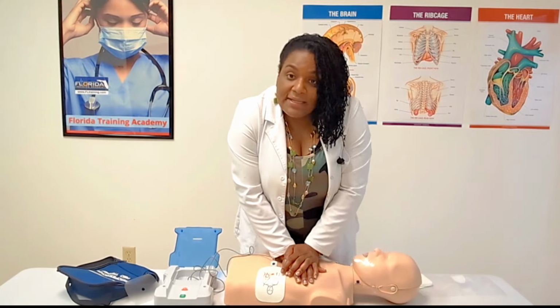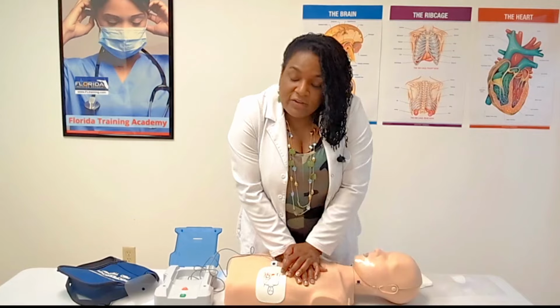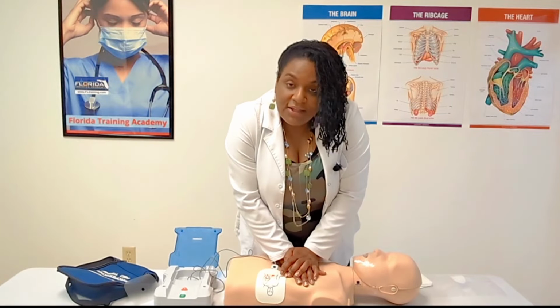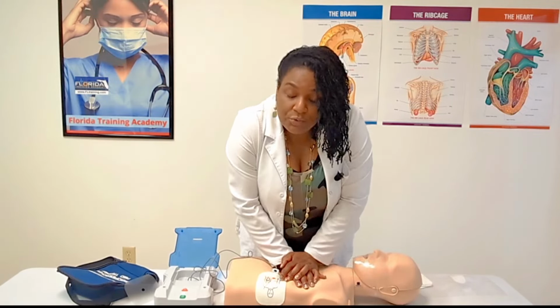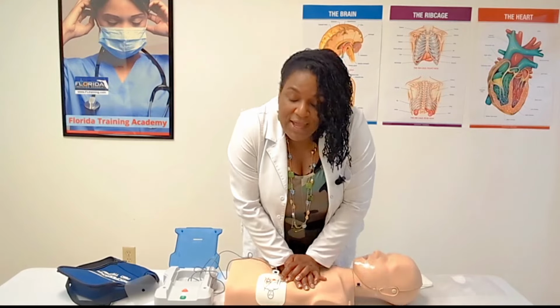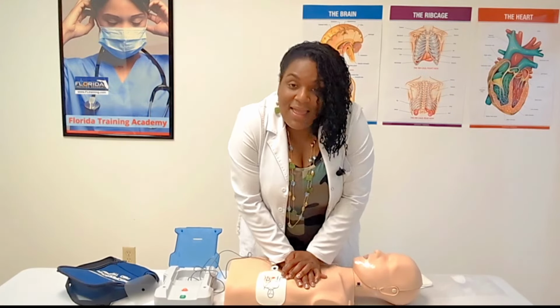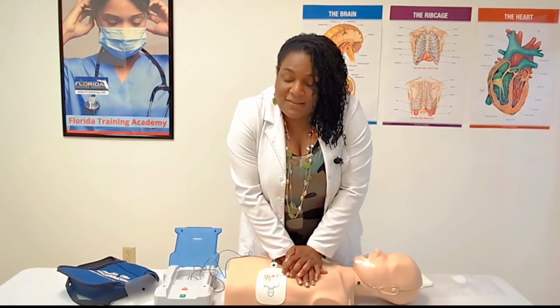So all of your AEDs that correspond to current guidelines should have that tone, which is referred to as a metronome. And you want to keep the pace.